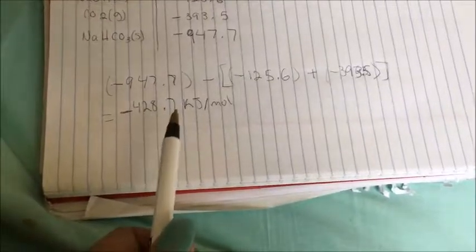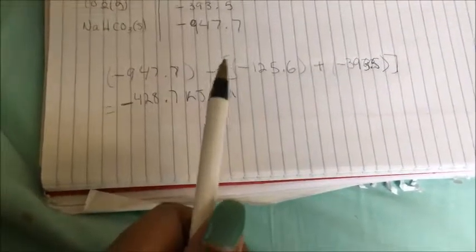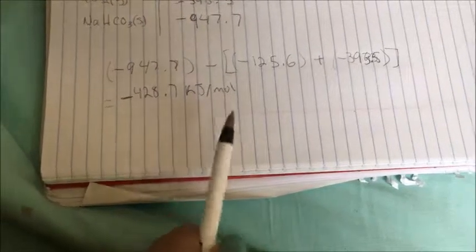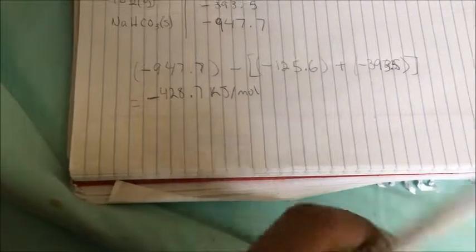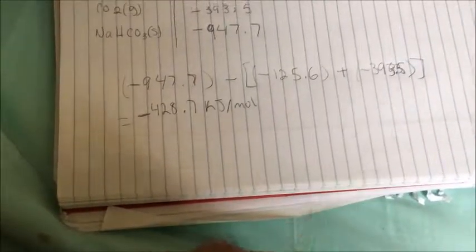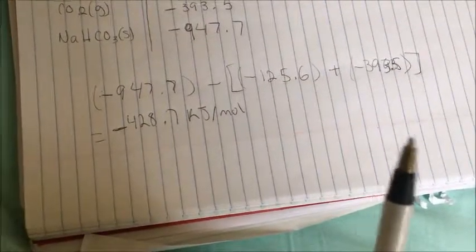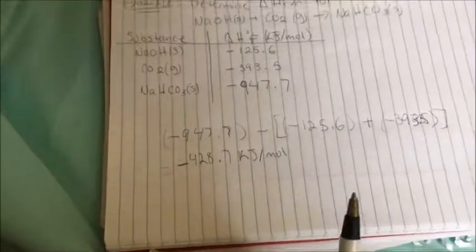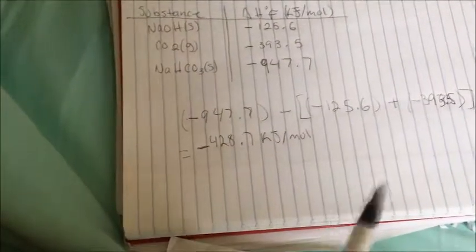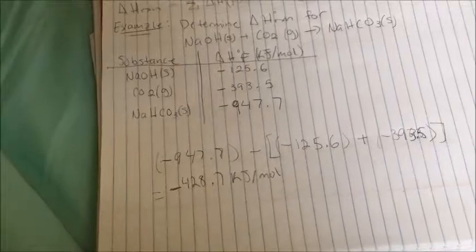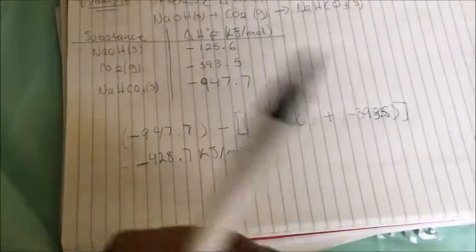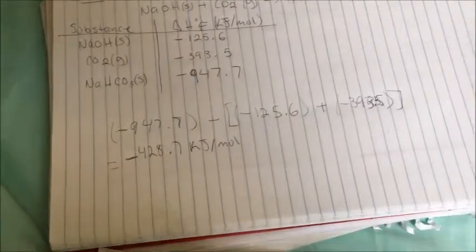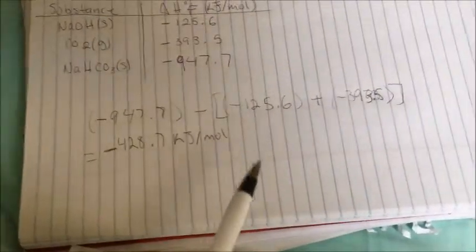So now we must determine if the enthalpy change is endothermic or exothermic. When a reaction is endothermic, that means the energy is transferred from the surroundings to the system, and it's usually positive. Exothermic is when the energy is transferred from the system to the surroundings, and it's usually negative.